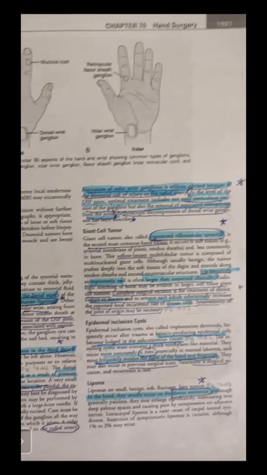Next is epidermal inclusion cyst. It occurs after trauma as keratin producing epidermal cells become lodged in the subcutaneous tissue. It's more common in men, especially manual laborers, and most frequently involves the palm of the hand and the fingertips. It may also occur in a previous surgical scar. Treatment is surgical excision. Next is lipoma. This is important: most common site of lipoma in the hand. Usually it is the nape of the neck, but you have to see in the question, if they mention hand, it is the thenar eminence.